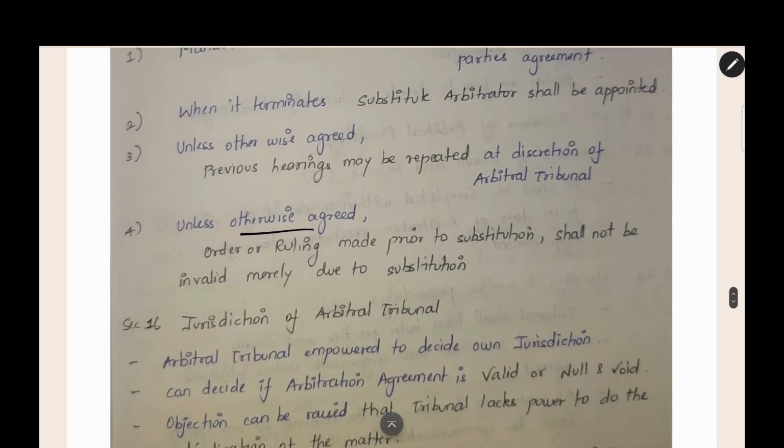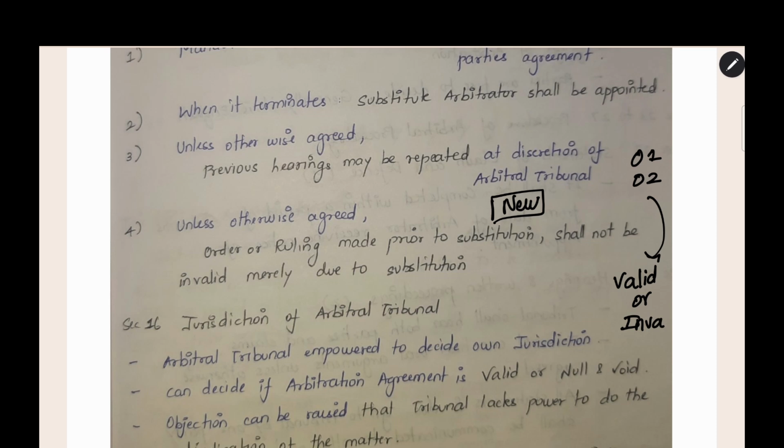Unless otherwise agreed, an order or ruling made prior to substitution shall not be invalid merely due to substitution. For example, there is an arbitrator. He passed certain orders, order 1, order 2, all orders which the previous arbitrator passed. Now he withdraws from the office and another substitute is appointed. After the new arbitrator is appointed, are the orders previously passed invalid or valid? This is the question here. The law says that it is valid. It is not invalid just because a new arbitrator is appointed. The previously passed orders are valid. This is the point in this section.